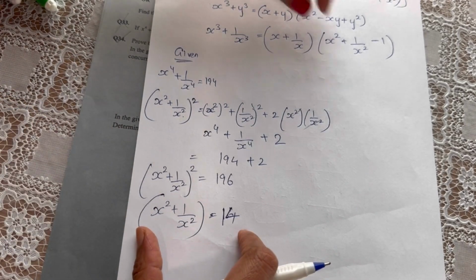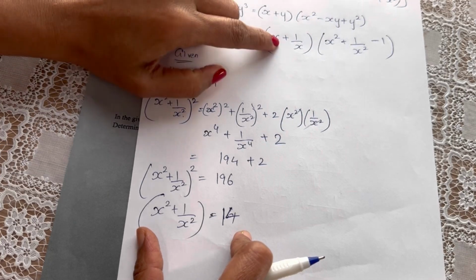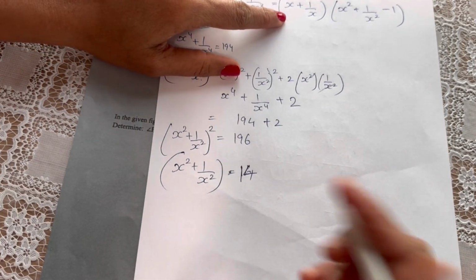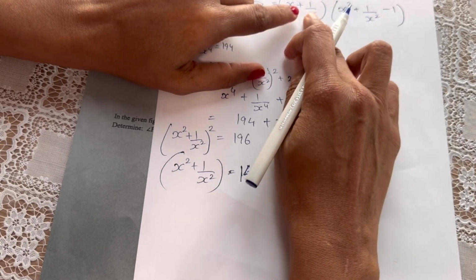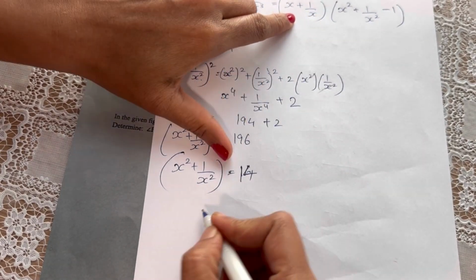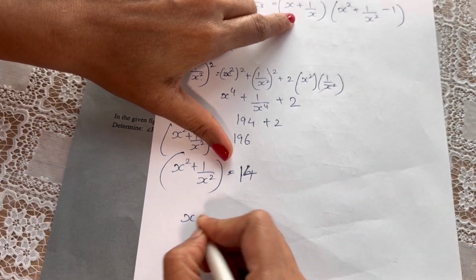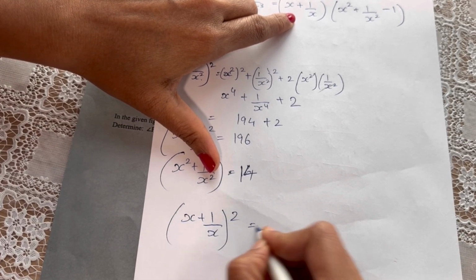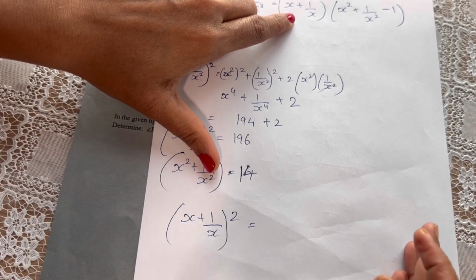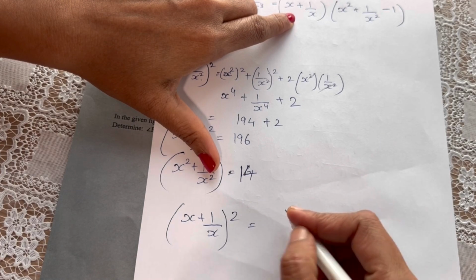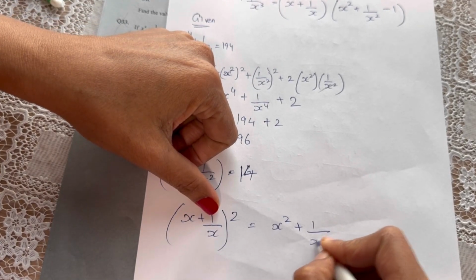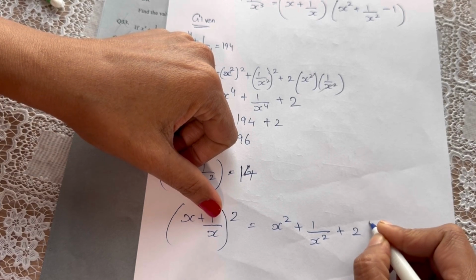Now we got this value, we can substitute. But what about this? We have to find it. So let's use this x + 1/x. What is x + 1/x? Let's take the square of this, and then we'll expand by the identity (a + b)² = a² + b² + 2ab.